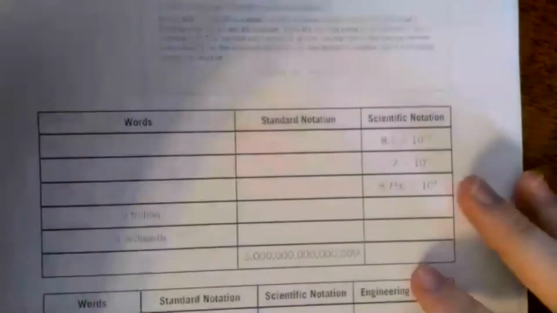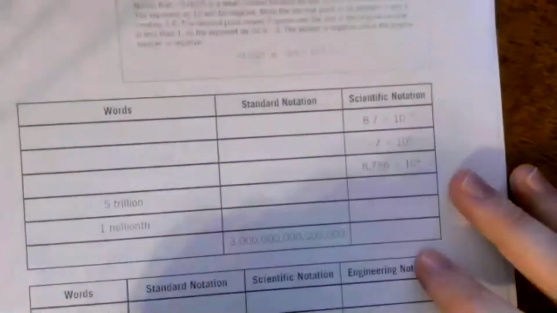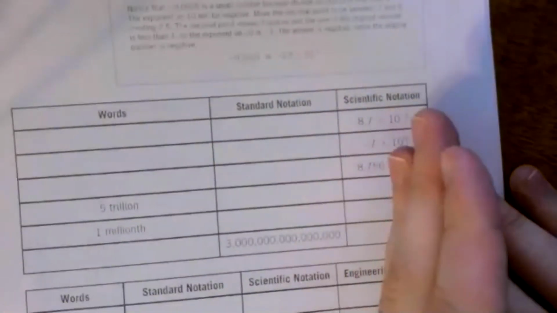All right. Any questions on this page? All right. So now if I have this chart here, we're just going to do the same thing like we've been doing before. So we have this chart, and we're going to change it between scientific notation into standard notation into words.